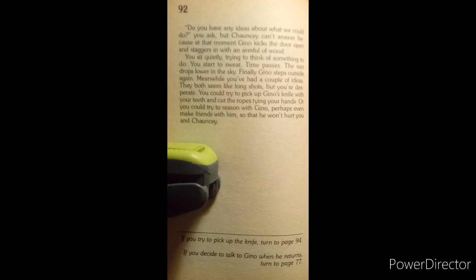You could try to pick up one of Gino's knives with your teeth and cut the rope with your hands. Or you could try to reason with Gino, perhaps even make friends with him, so that he wouldn't hurt you and Chauncey. If you try and pick up the knife, turn to page 94. If you decide to talk to Gino when he returns, turn to page 77.